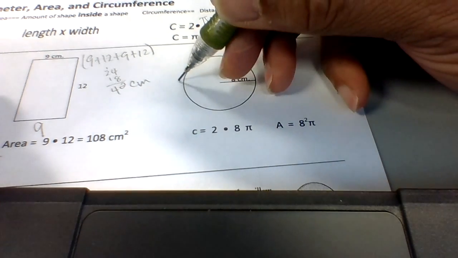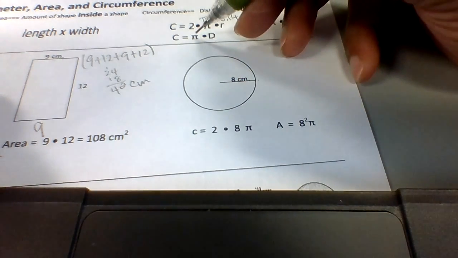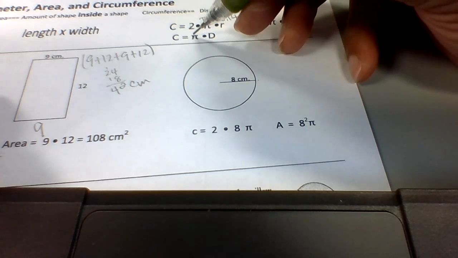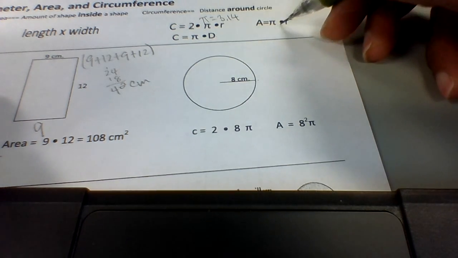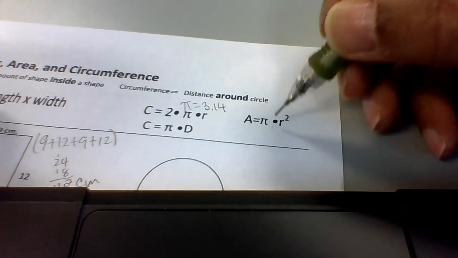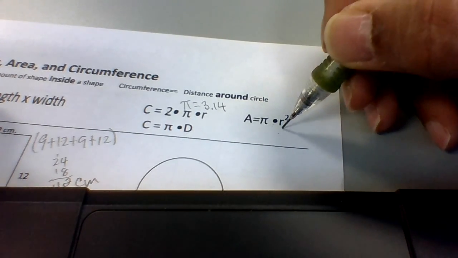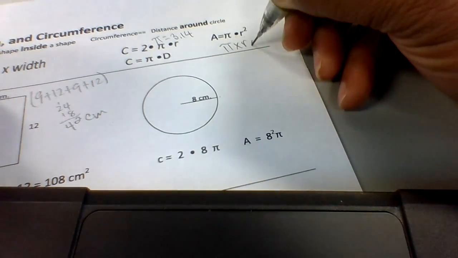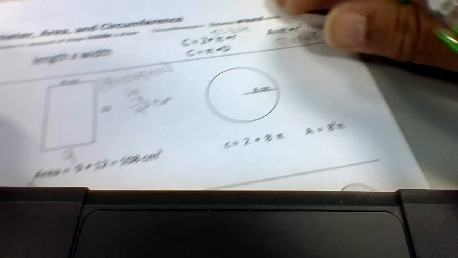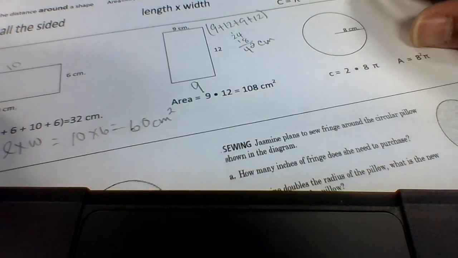Diameter is all the way across. So if it shows it all the way across, you could do just pi times whatever the diameter is. And to find the area of a circle, you're going to take pi times the radius squared, because a lot of people mess up on this. Pi times radius squared, not radius.